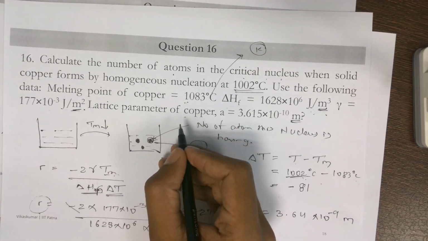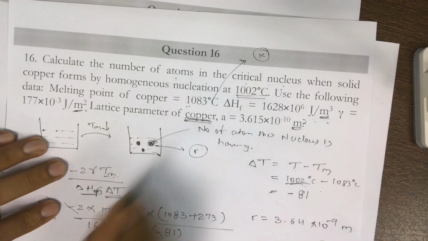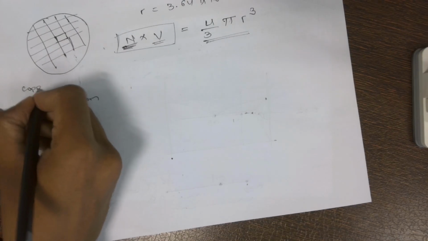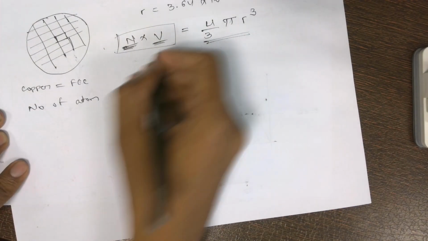Some information will be hidden in the question. That is, we have to track copper. After melt, solidification of copper is happening. So copper, we know, has the FCC crystal structure. So how can we find the volume of the unit cell?